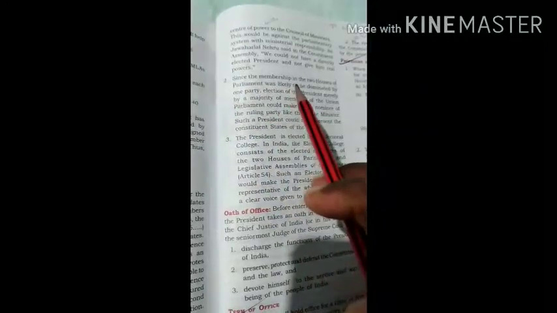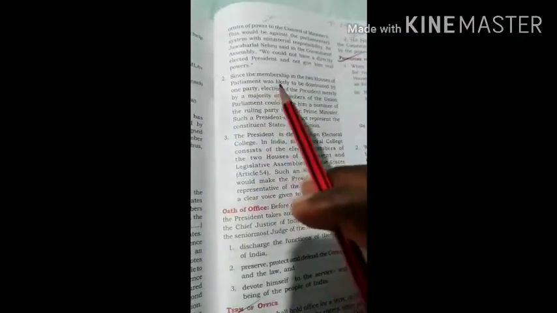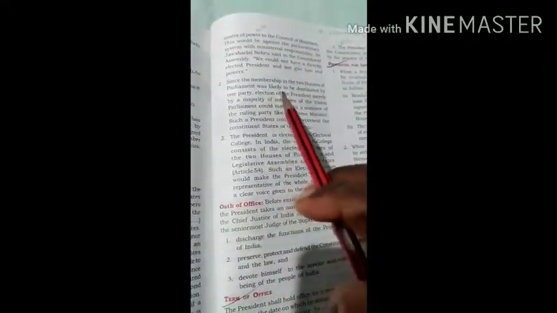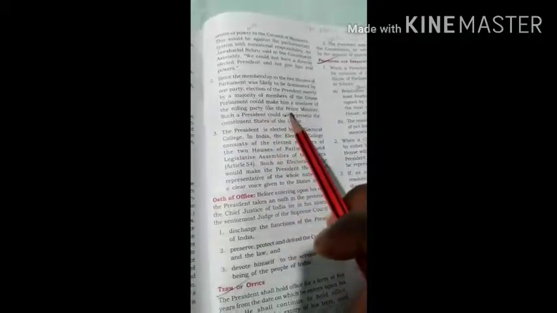Next one, the membership of the two houses of the parliament is likely to be dominated by one ruling party. So in an election of the president by a mere majority of members of the union parliament, he could become a nominee of the ruling party, like the prime minister. So the prime minister and others give the name of a particular person who would be contesting for the presidency.